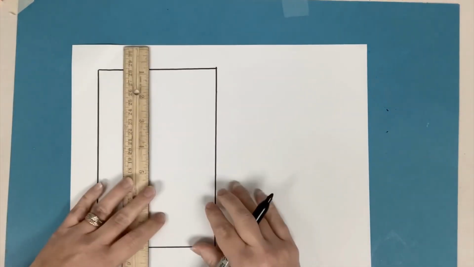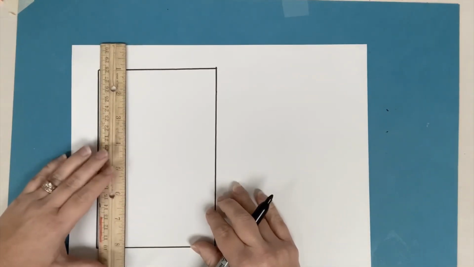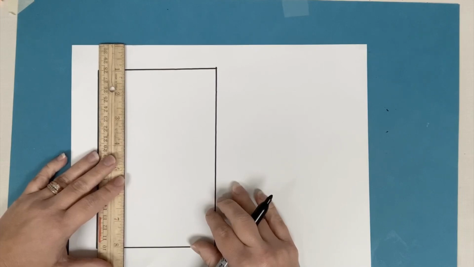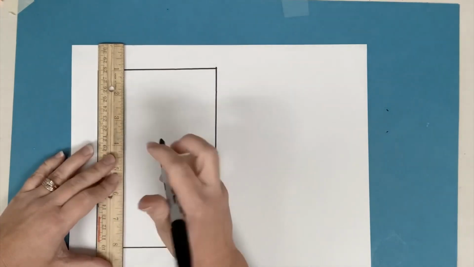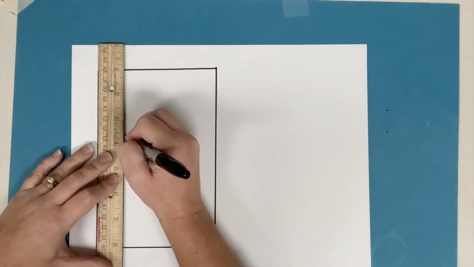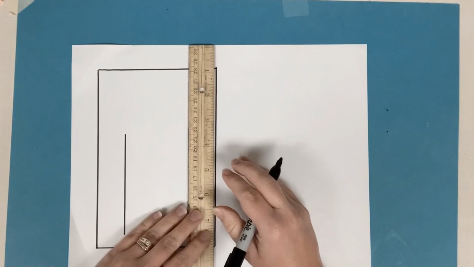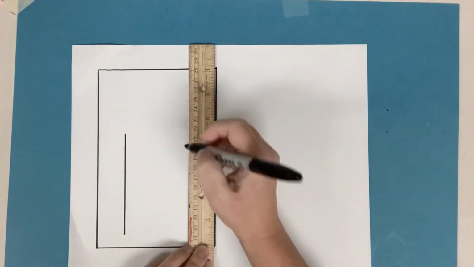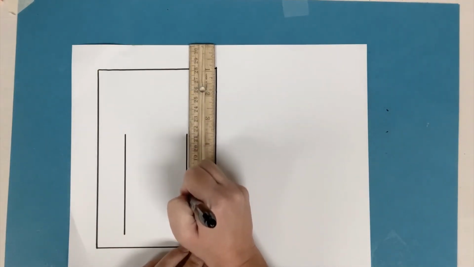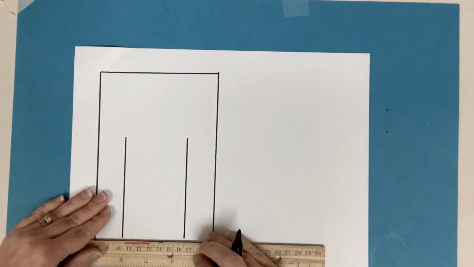All right, now let's make his mouth. His mouth, I'm going to also make a rectangle, and his mouth is really big and takes up a lot of space on his face. So I'm going to put my ruler here again, and I'm going to make his mouth about that tall, I think. Same on this side, another vertical line, and then horizontal lines to connect.